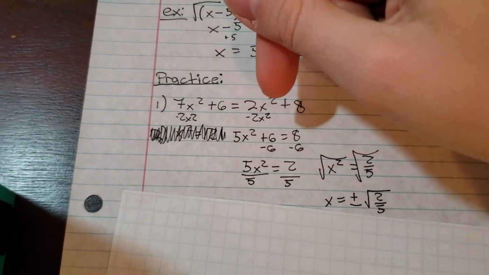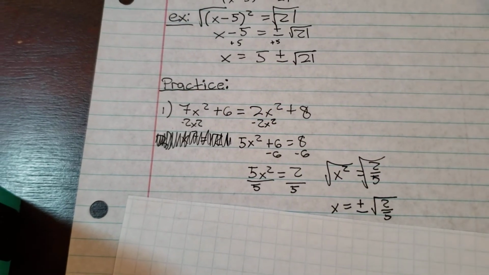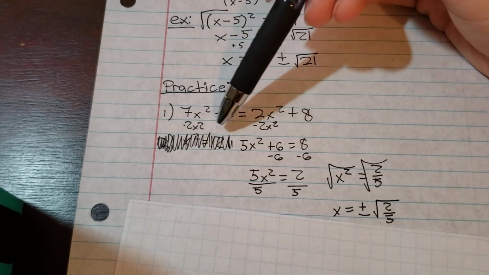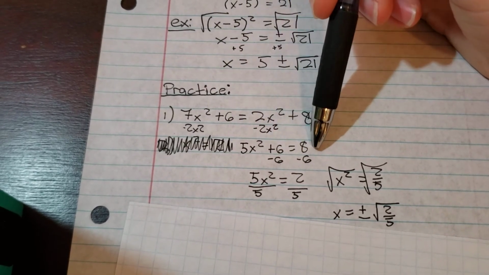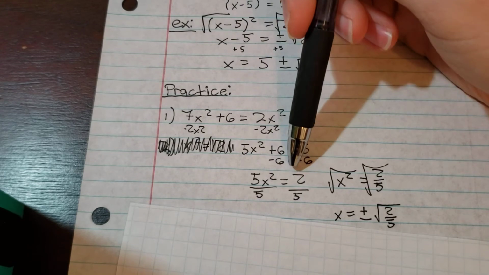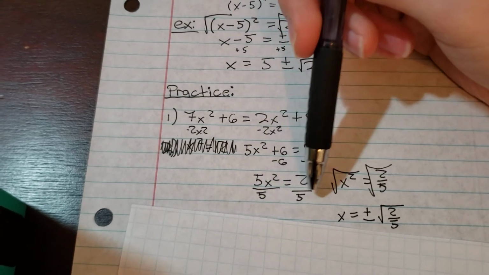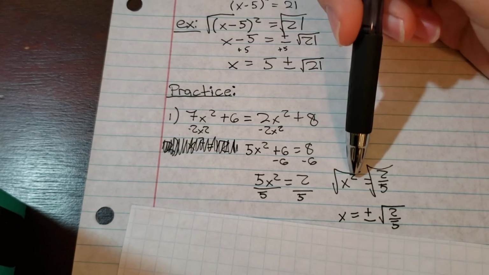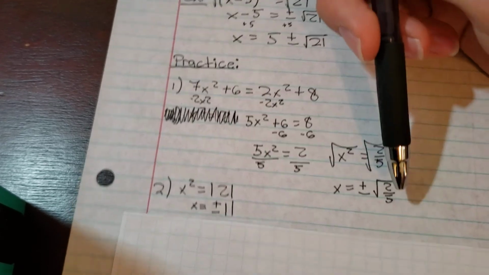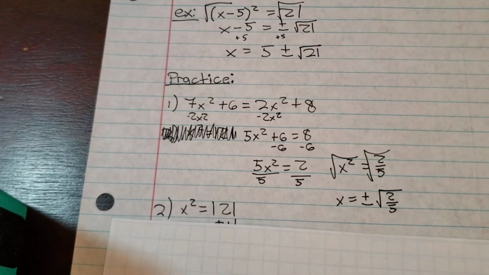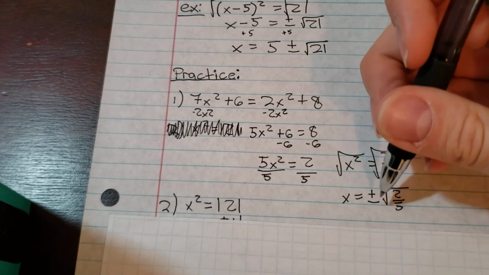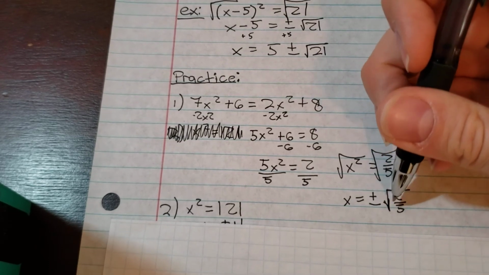So I'm trying to get all my x squared terms to one side and all my regular integers to the other side of the equation. So I'm subtracting 2x squared. It's going to give me 5x squared plus 6 equals 8. Subtracting 6, 5x squared equals 2. Divide by 5. That left me with x squared equals 2/5. Then I got to take the square root of that. x equals plus or minus the square root of 2 over 5.